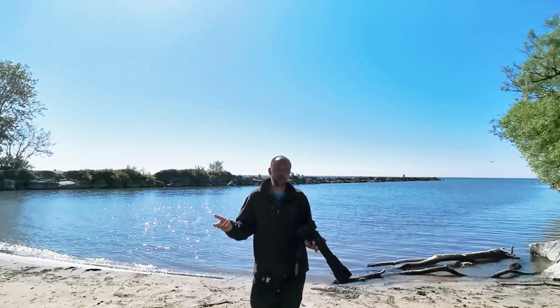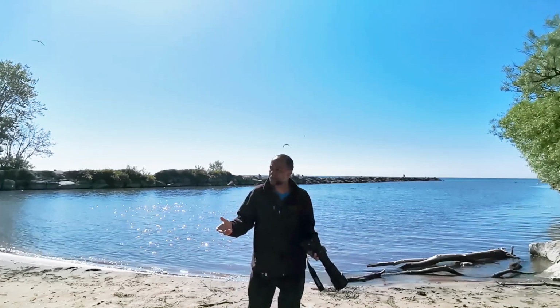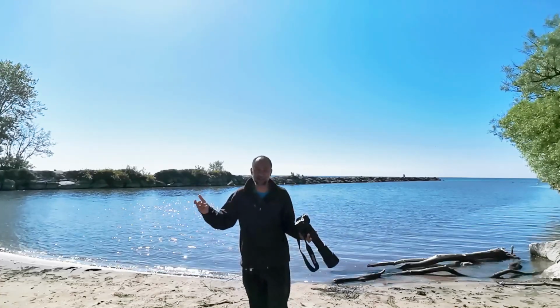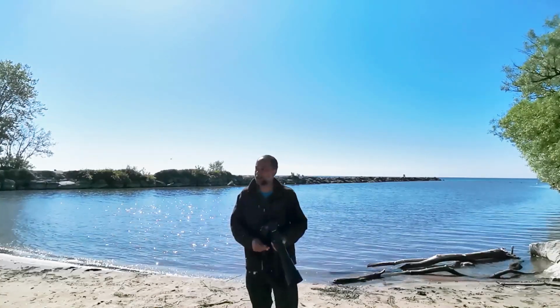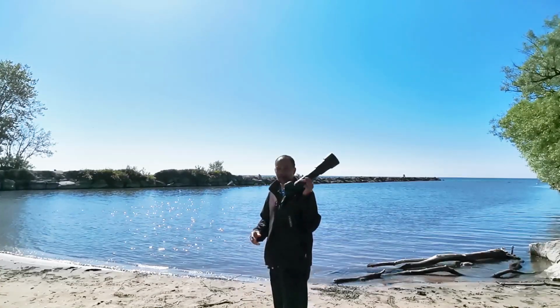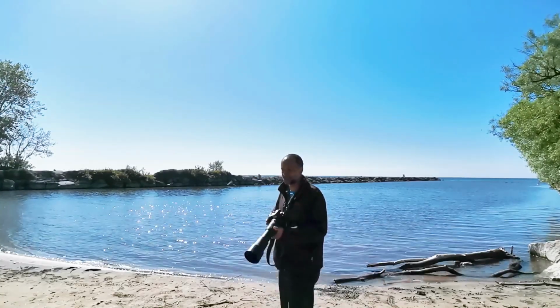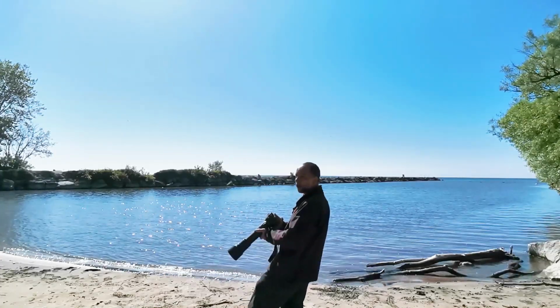ISO will be auto, and I know they're not the greatest subjects, but they are plentiful and consistent, reliable, always in flight. So I'm going to be shooting gulls and just compare the image differences between the K3 Mark III and AFC on the K3 Mark I using the Sigma 170-500 APO. So let's go.